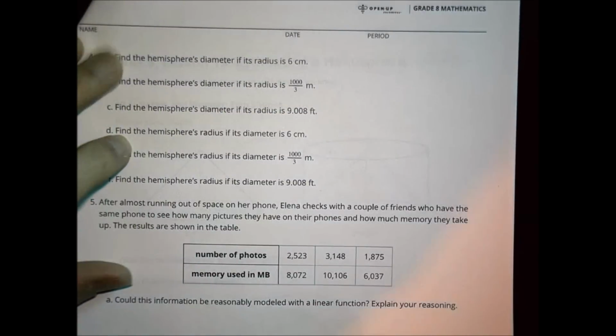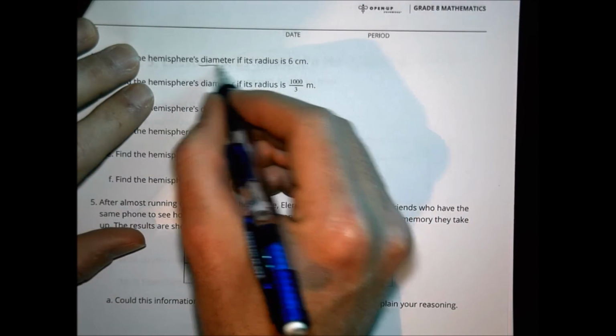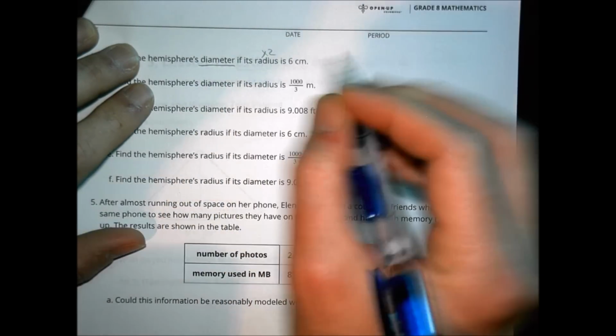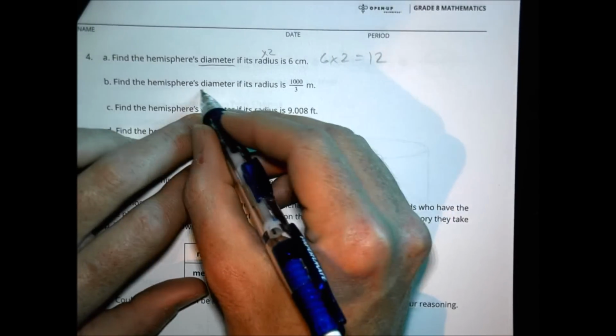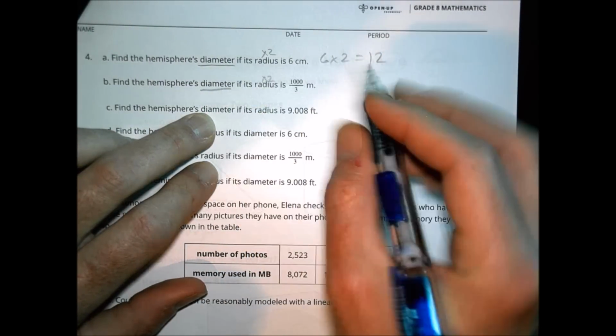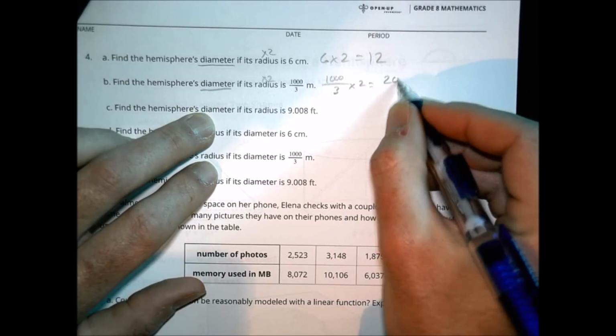Find the hemisphere's diameter if the radius is 6. So we're looking for diameter, so we're going to double this, times 2. So 6 times 2 is 12. Finding the diameter, we have the radius, which is times 2. So 1,000 over 3 times 2 becomes 2,000 over 3.